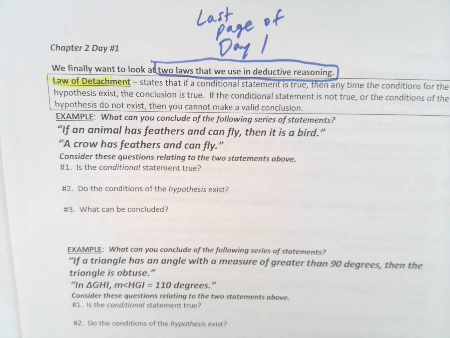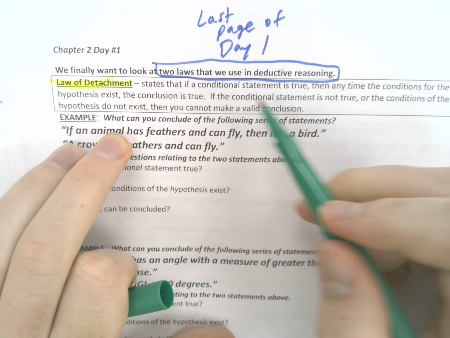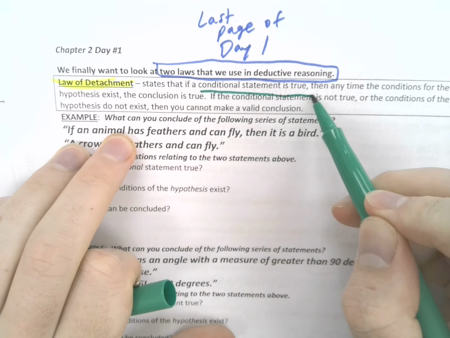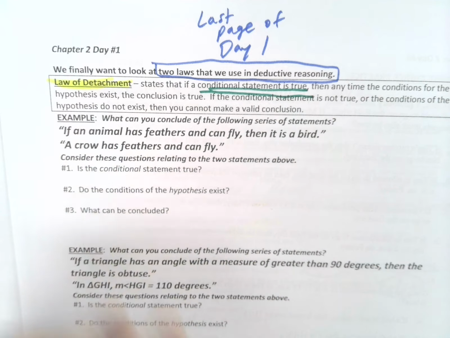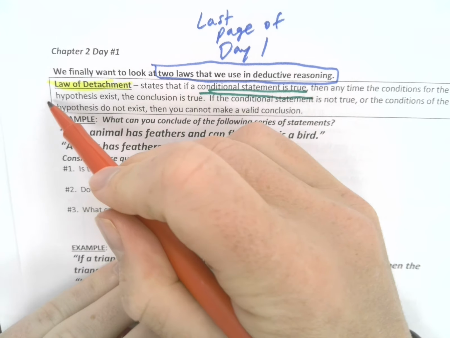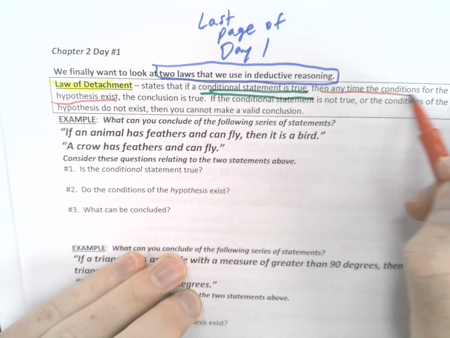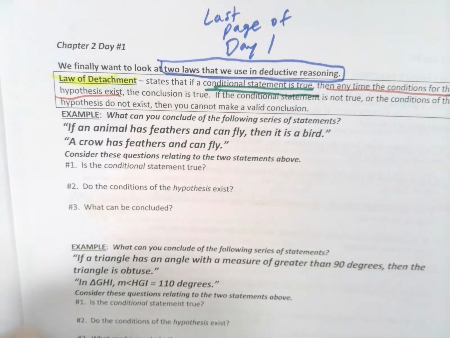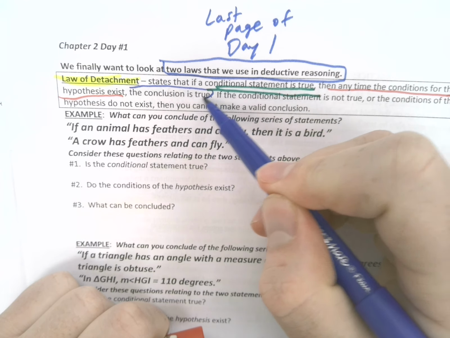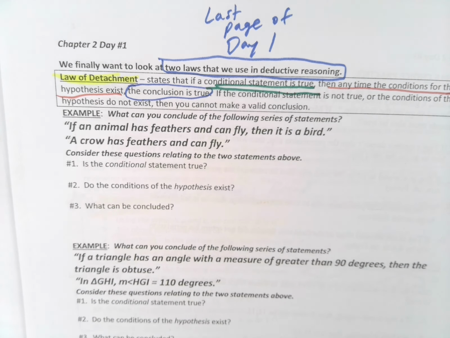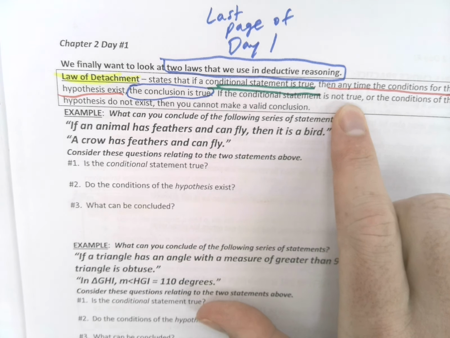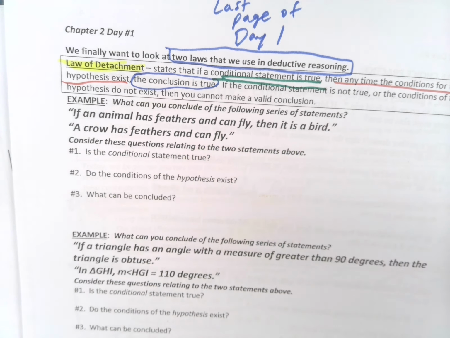Okay. So we see that anytime we have a conditional statement, if it is true, then anytime the conditions for that hypothesis exist, the conclusion is true. So in other words, if you have a true statement and you get the right hypothesis set up, that means you can guarantee the conclusion that's going to happen. Now, if the conditional statement is not true or the conditions are not met, you can't make a valid conclusion. That doesn't mean the conclusion might not actually be real, but that just means you can't justify it.